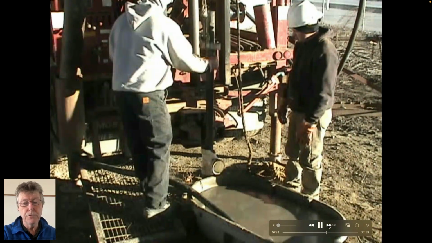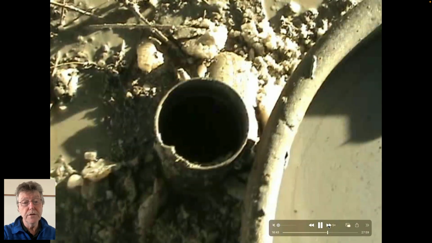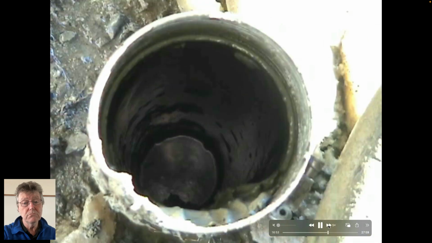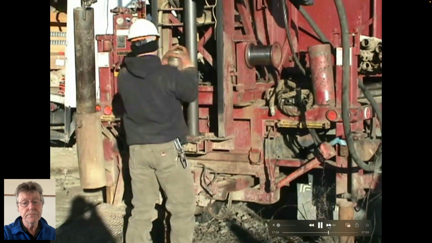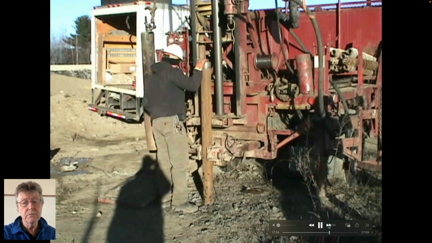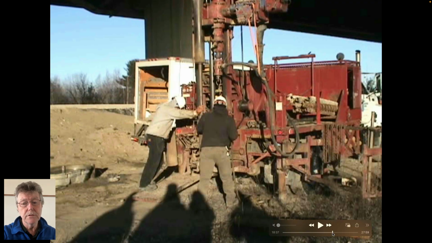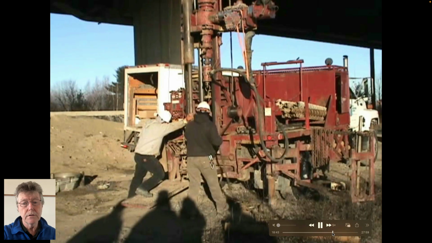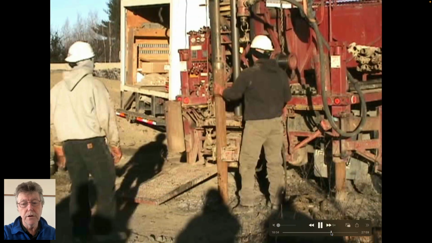Adding drill string, and pulling stuff out of the hole in this particular case. If I put it on fast forward, the tricone bit is going down the hole. I think a sampling tube, I don't know. There you go, that's what I wanted.